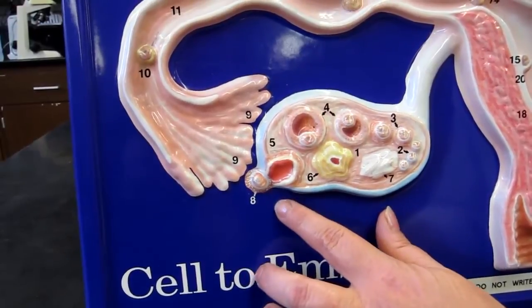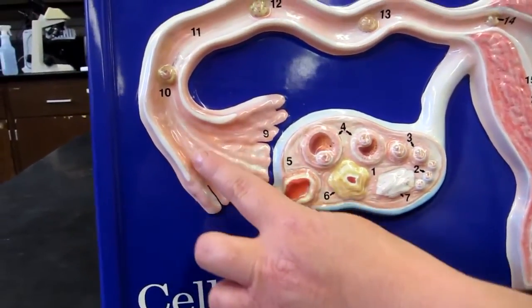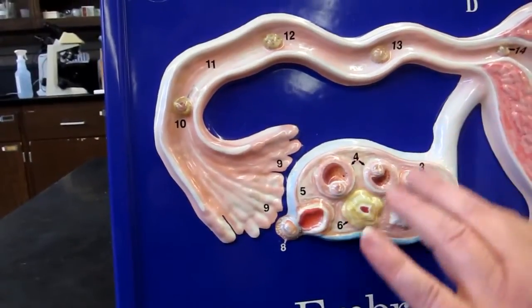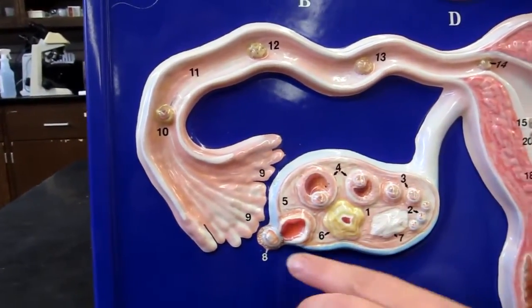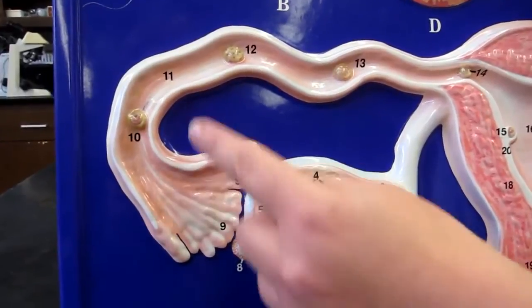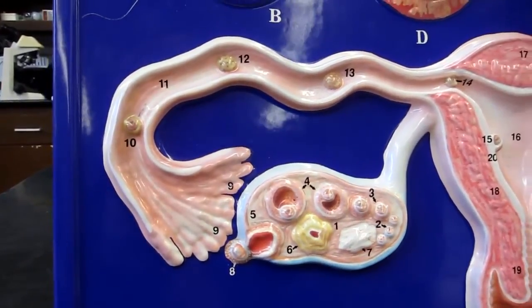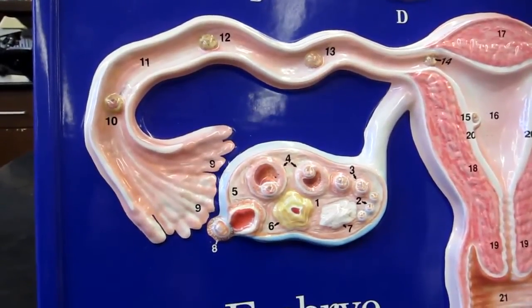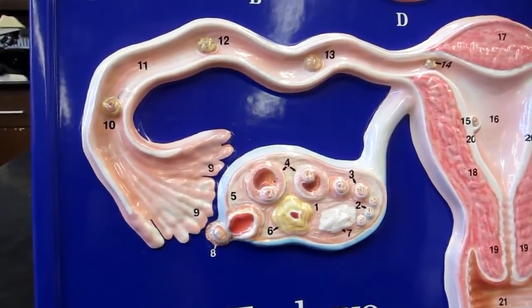And the oocyte will be swept into the uterine tube by the fimbriae, because they'll be sweeping over the surface of the ovary.